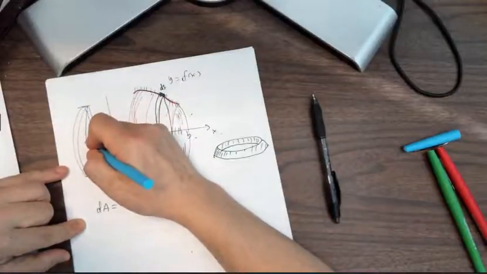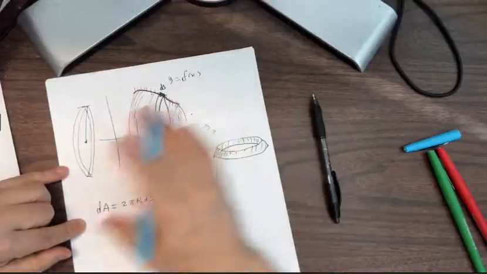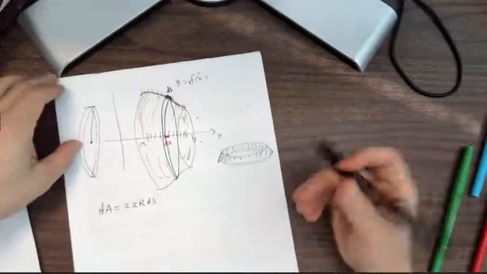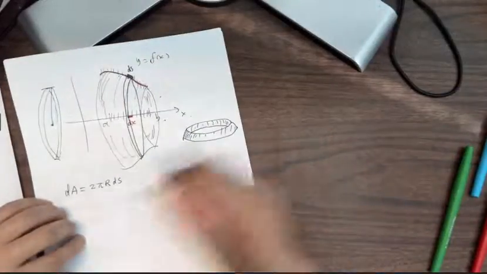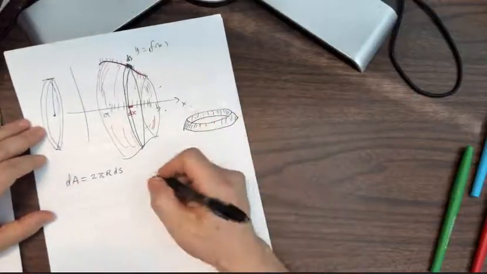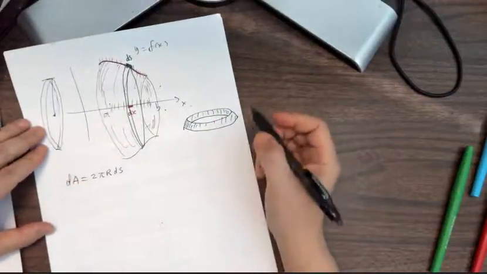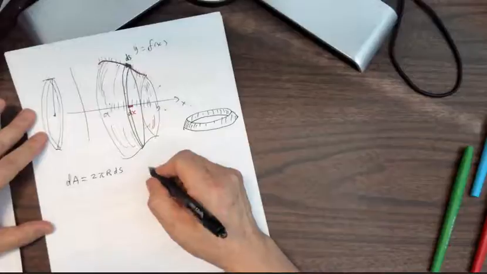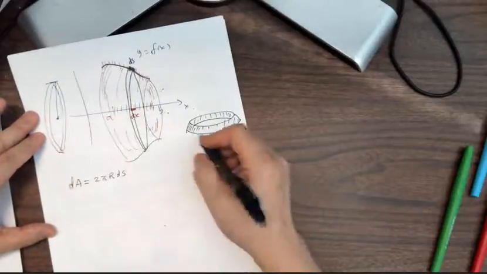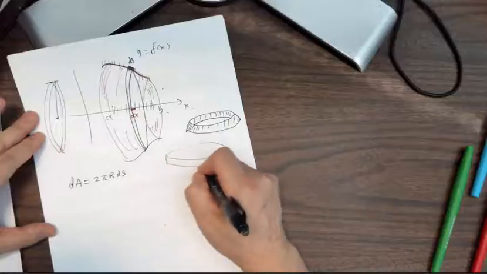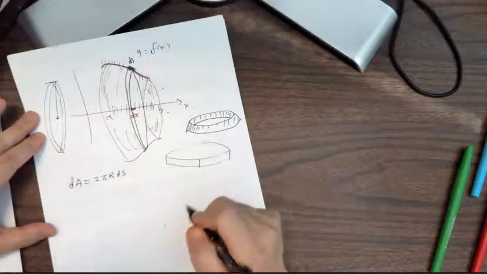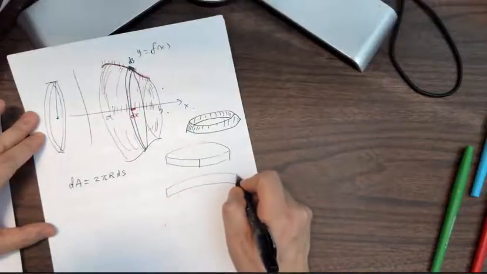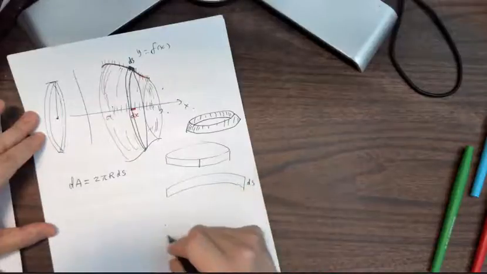R is the radius of the cross-sectional circle, just like how we evaluated the volume of a cylindrical shell. Remember? So this wingspan, if you put it on a table and make a cut, there's the width, which is ds.